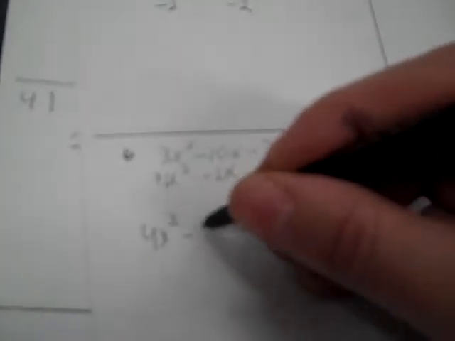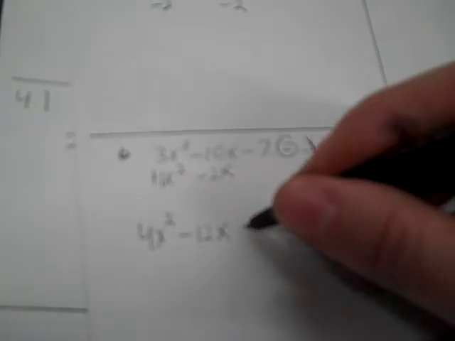Anytime we got x squared along with x, you have to get the equation equal to 0. Okay, 3 plus 1 is 4. Now don't add the little 2's together. You keep those the same. It's not a multiplying thing. Negative 10 minus 2 is negative 12x, and then minus 7.